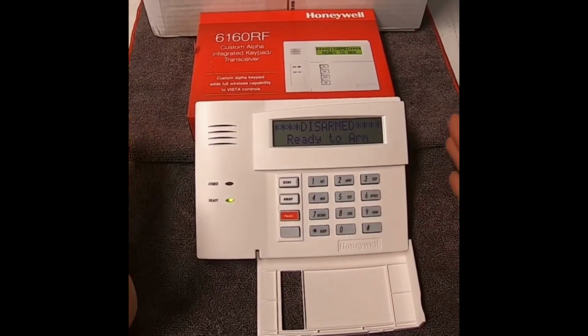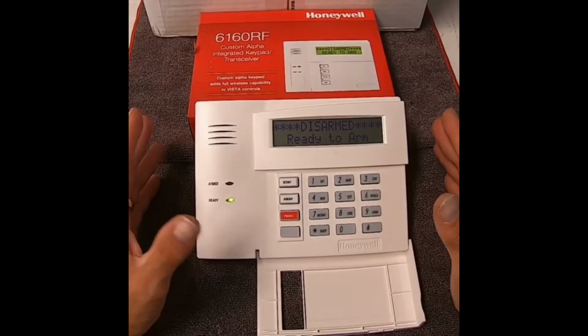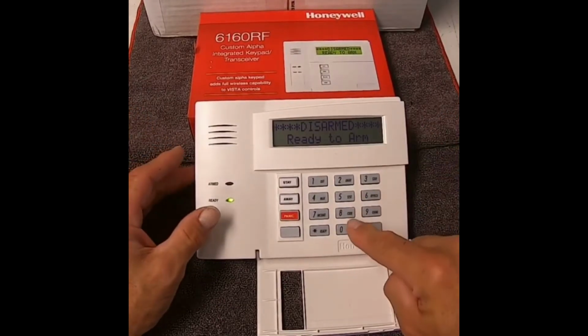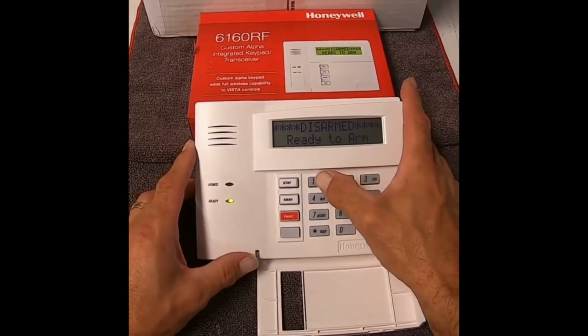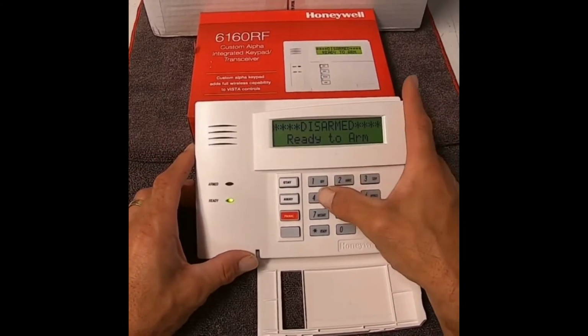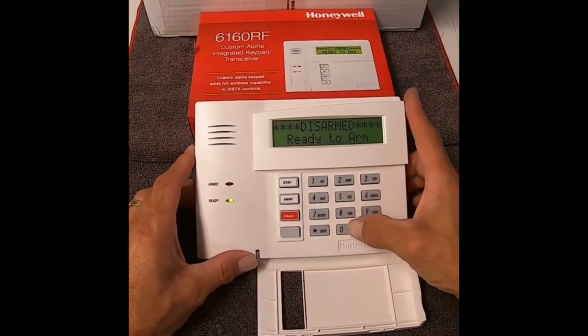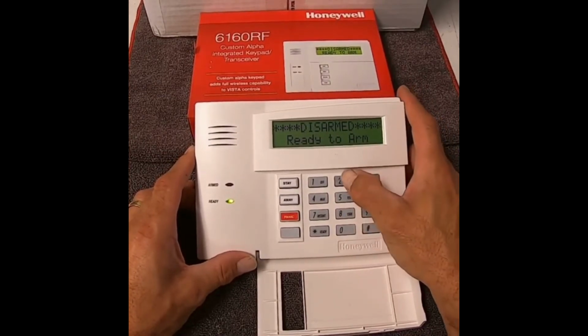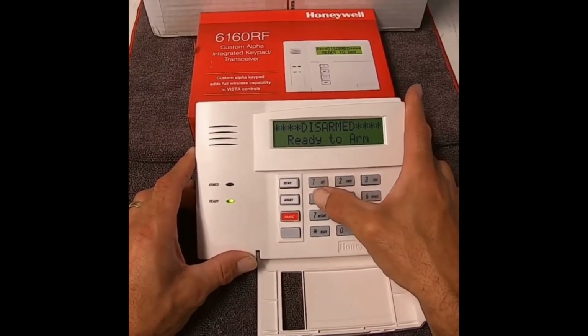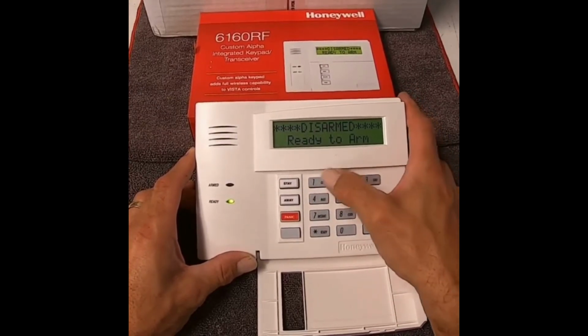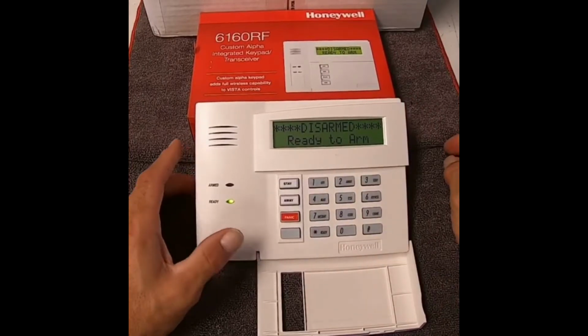So the first thing you do is you enter your master code number. In our case, it's 1234, and it would be followed by the command you want to do. So to change your code: 1, 2, 3, 4, number 8, the user number 02, and then we're going to make it 4321, 4321, and you should get a beep after that.